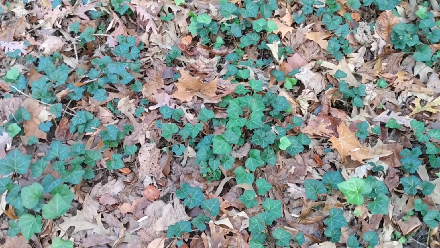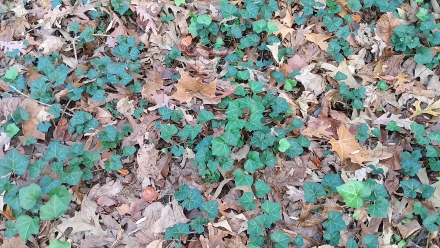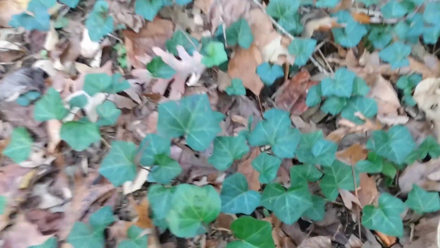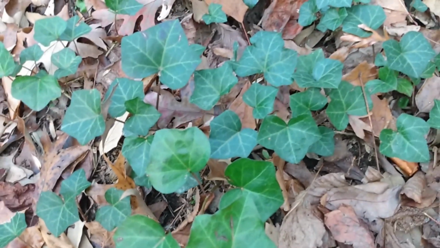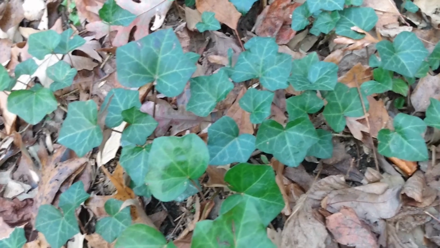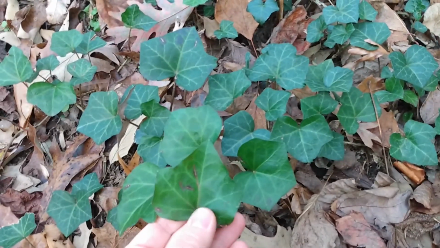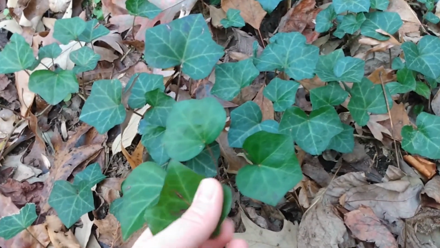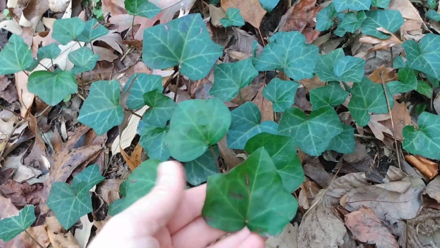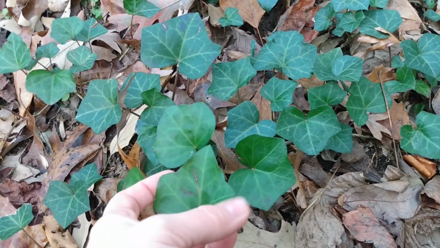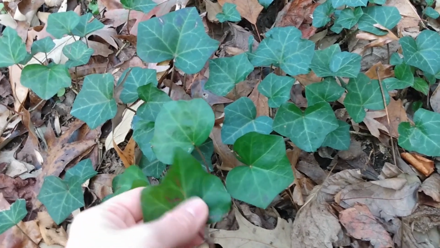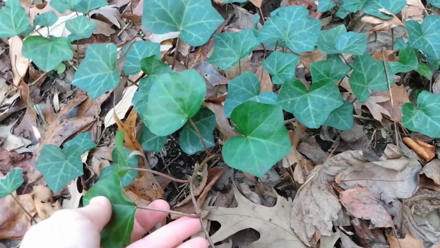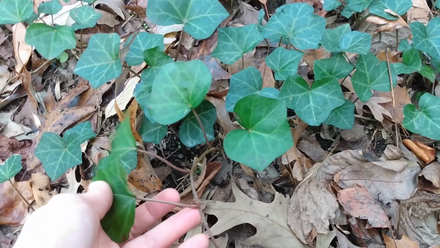Here's a closer look at English ivy growing on the ground. This time of year, there are many leaves with it. You can see the leaves have a characteristic shape. It has a smooth margin with a point and two lobes on either side of the point, and the leaf is attached to the stem like so.